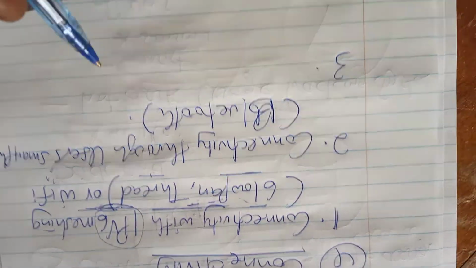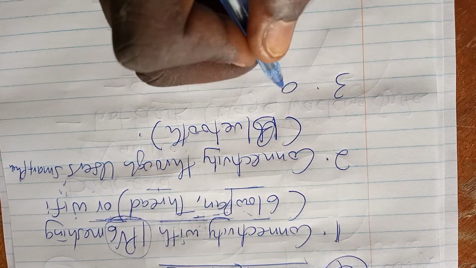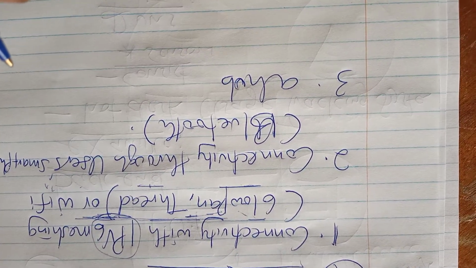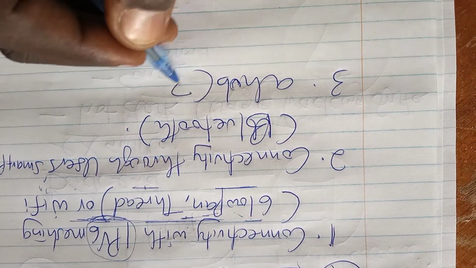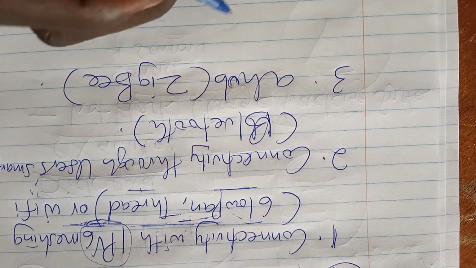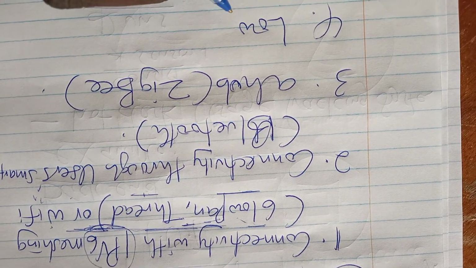Then the third, we have the connectivity through a hub. A hub is a hardware network device. For example, this one can use ZigBee and others. Then the fourth, we have the low power wide area networks.